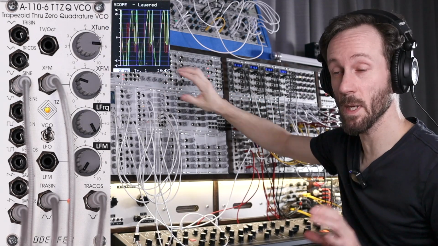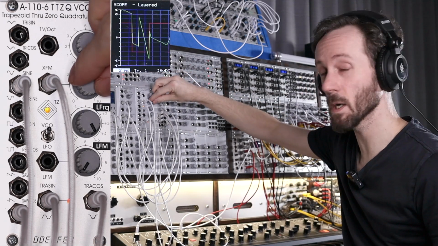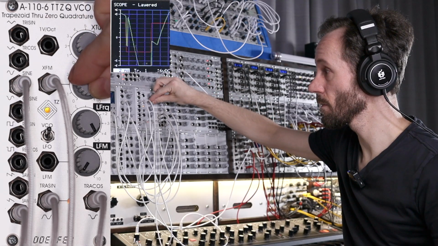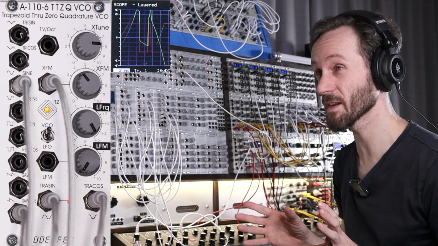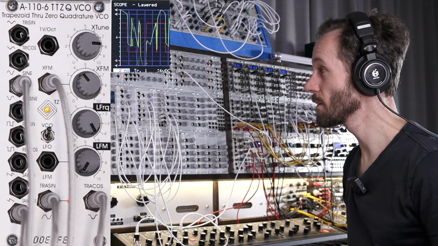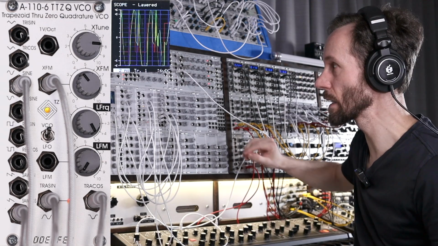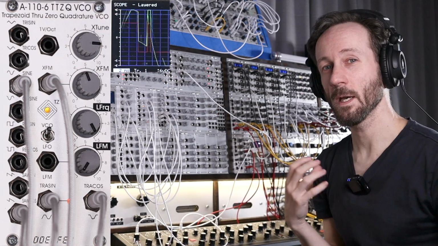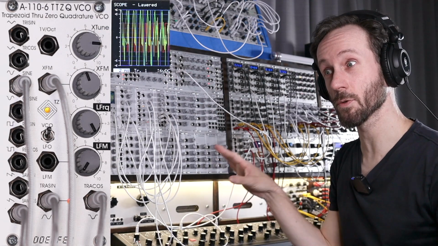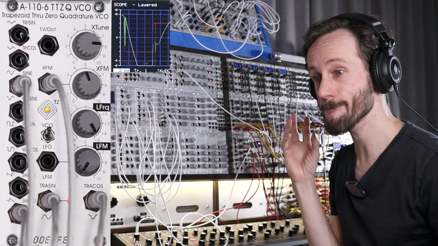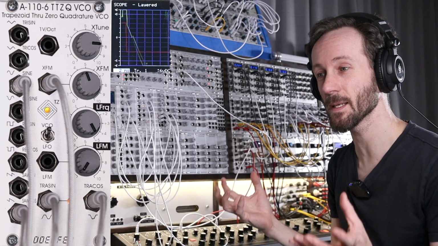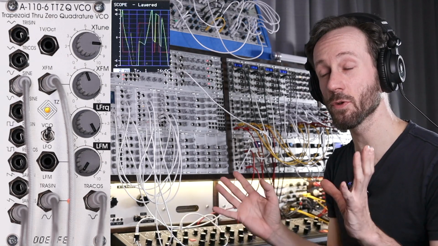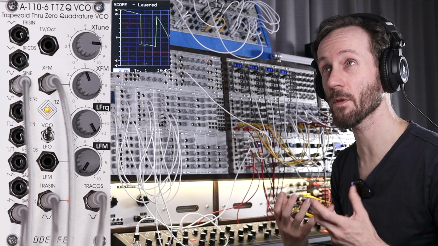Frequency modulation, and maybe the sound is going bonkers, but let's try. I think this is cool. It's sounding a little bit evil. And just notice, because this is the true zero oscillator, how nicely it stays in tune and it doesn't deviate too much. It's just, I think, perfect.